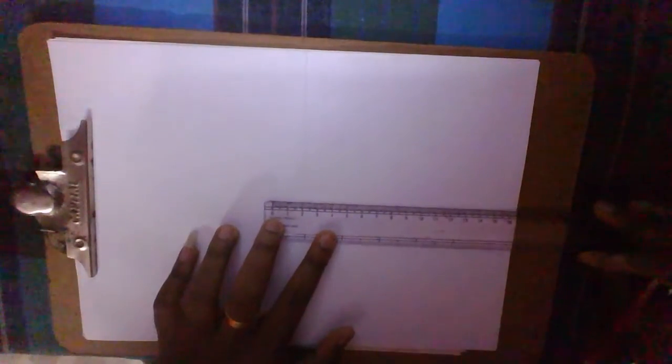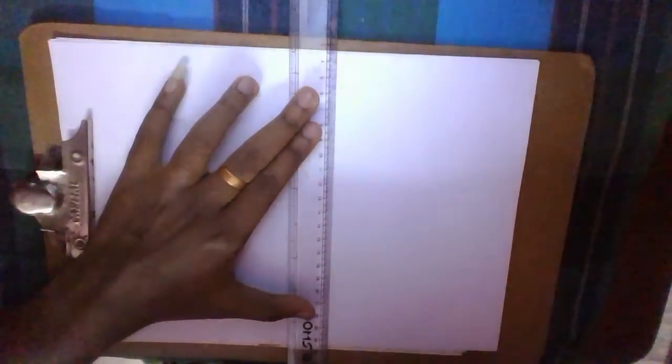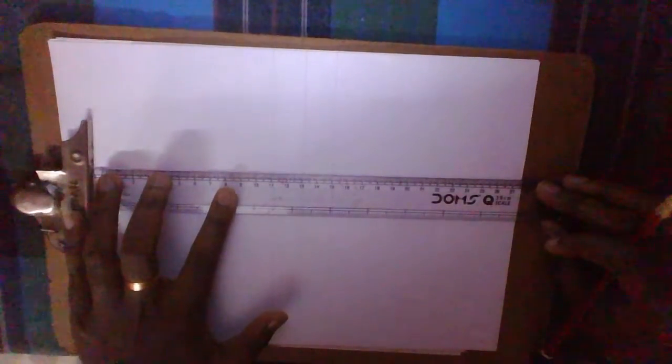Only your final component should be thick. So I will just draw the equidistant lines. I will take 2 centimeters here and 2 centimeters here, that is 20 mm on both sides. Similarly, to the top and bottom, I will take 2 centimeters.